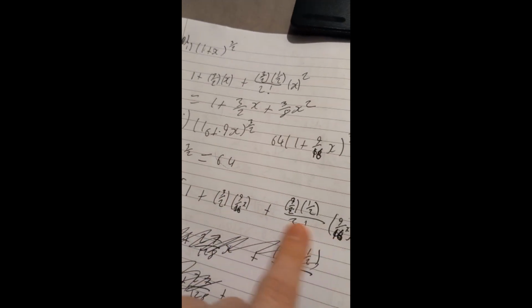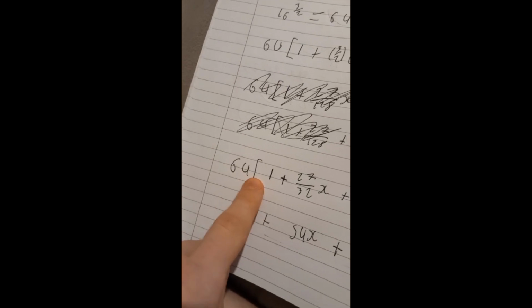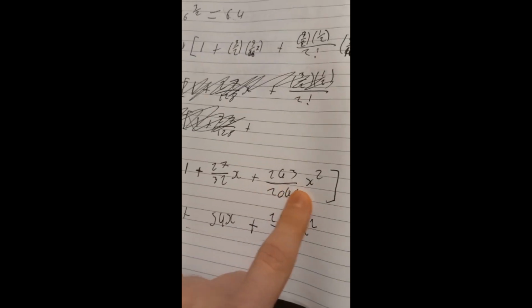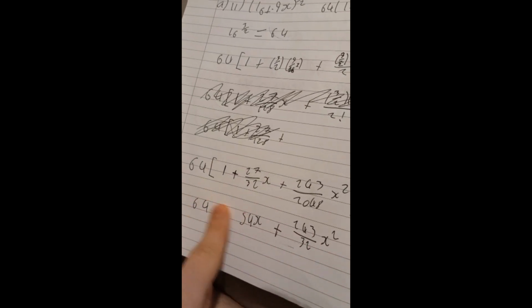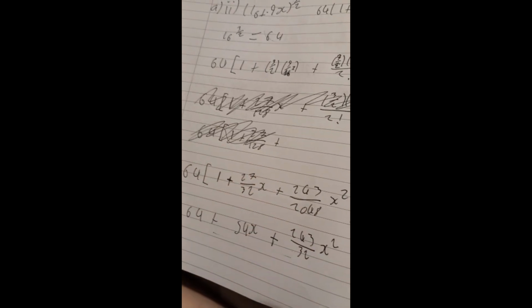Sub into your formula now, because you've got a 1 there. Ignore all that crossing out. You didn't see that. You get your answer, should be that. And then you times all that by 64, and you get some pretty nice numbers there.